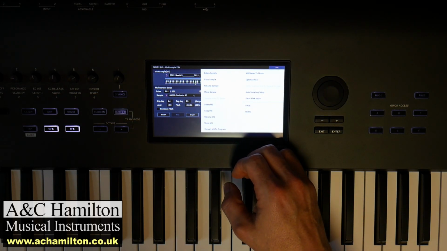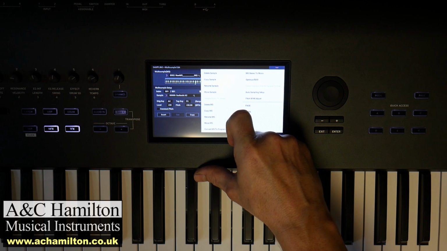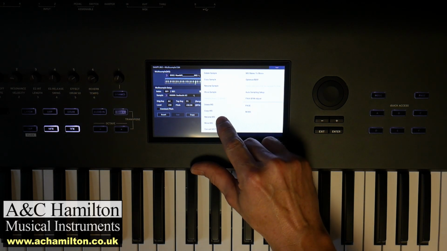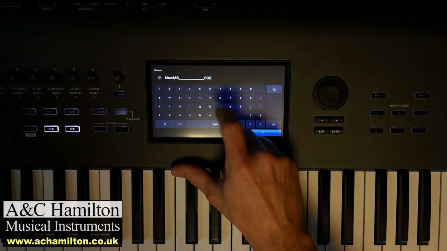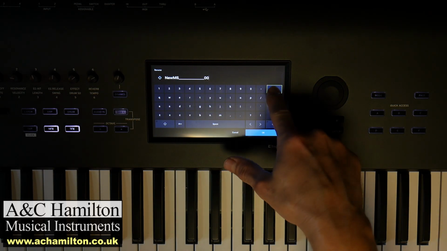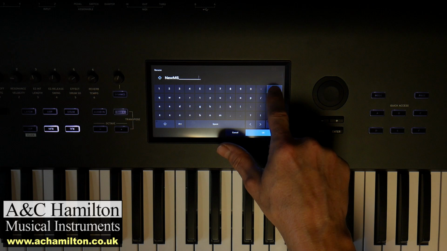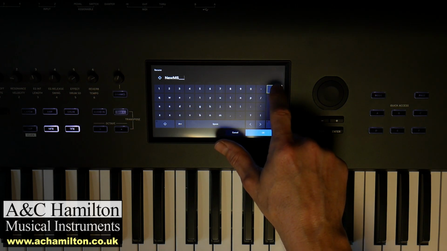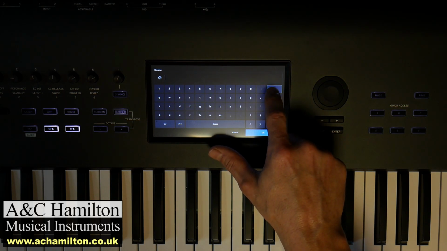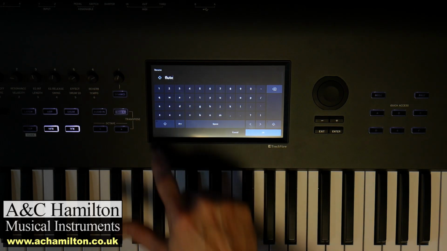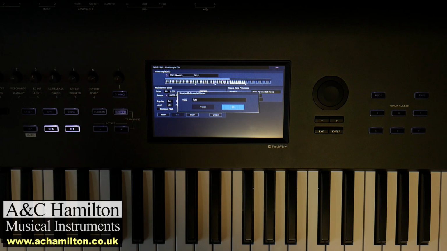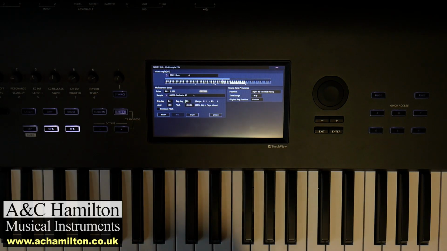So I'm going to click on rename MS, which is rename multisample. So we're going to choose that. I'm going to delete it, and because it's the flute sound, I'll just type in flute. Okay, and then OK, and that's it.